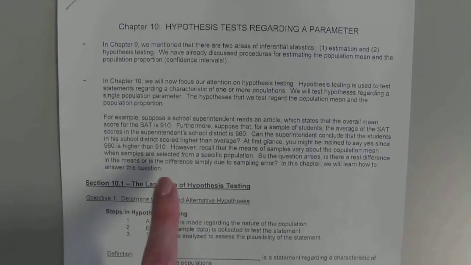So I'm going to read this example because I think this is a good version of why we are doing this, all right? It says, suppose a school superintendent reads an article which states that the overall mean score for the SAT is 910. Furthermore, suppose that for a sample of students, the average of the SAT scores in the superintendent's school district is 960. Can the superintendent conclude that the students in his school district scored higher than average?